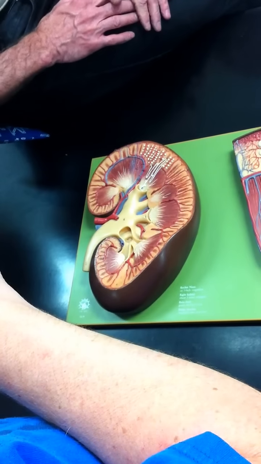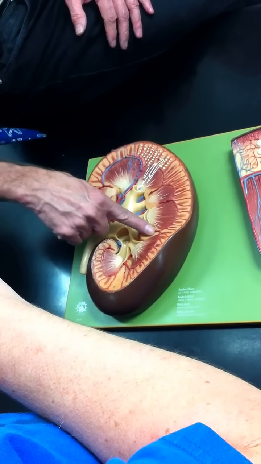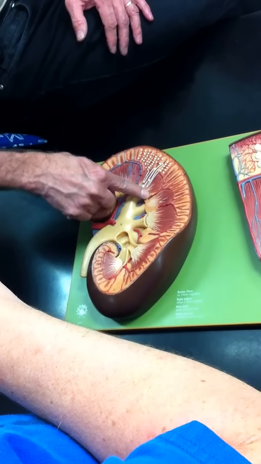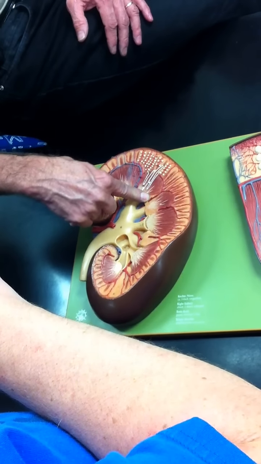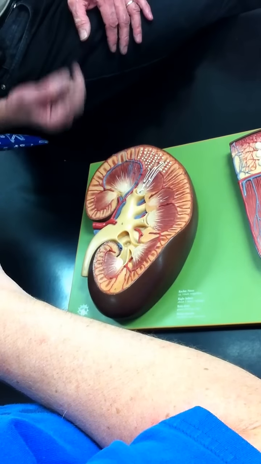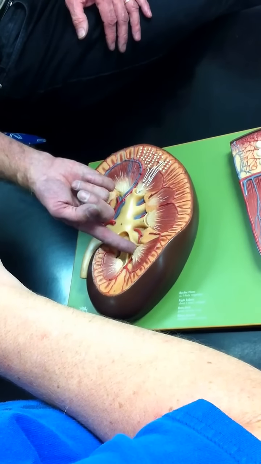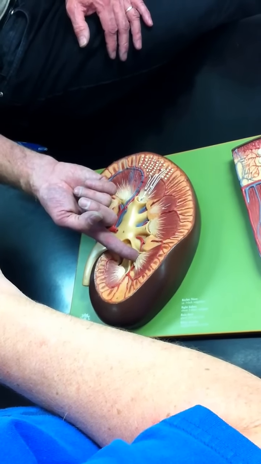We have intrusions of the cortex between pyramids, like this one here, or here. Those are renal columns. The tip of each pyramid is a renal papilla, and the urine emanates from there.